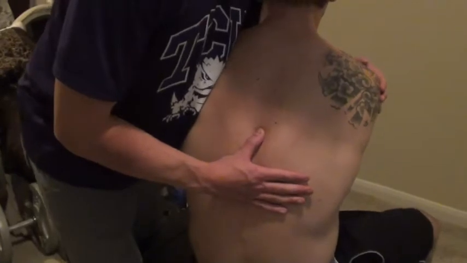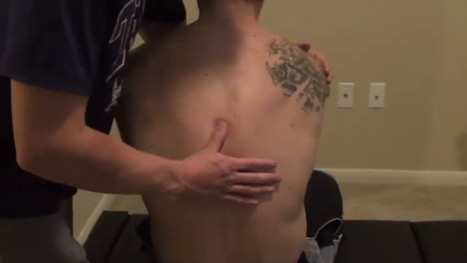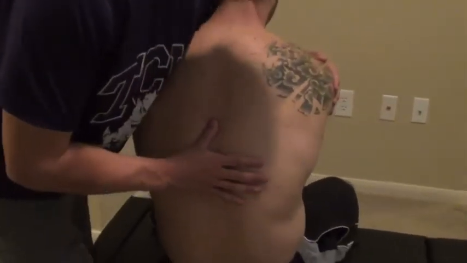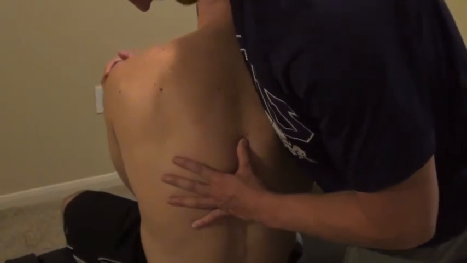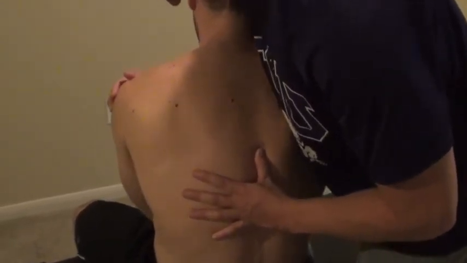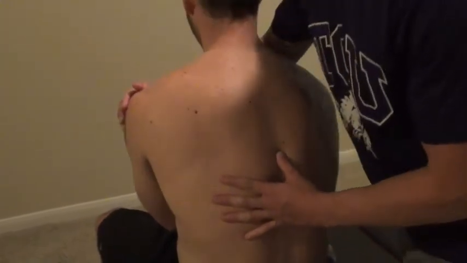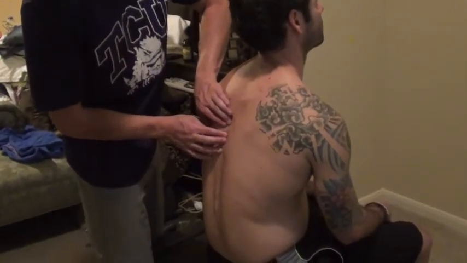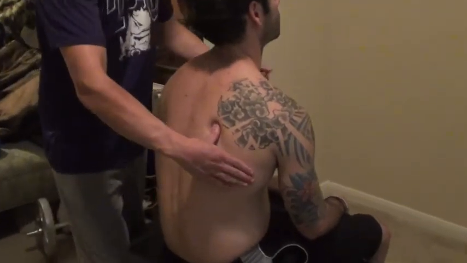Have you rotate with me? Assess the lateral bending. Again. Cross your arms.